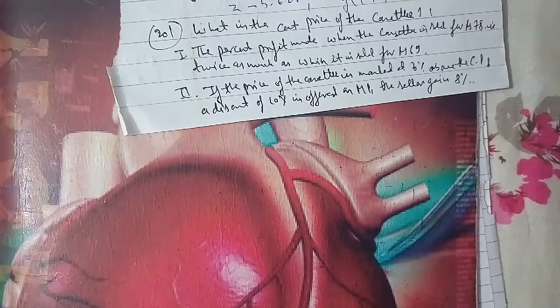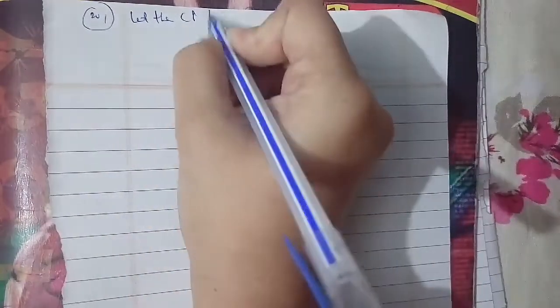So with the same, statement 1: let the cost price be rupees x.